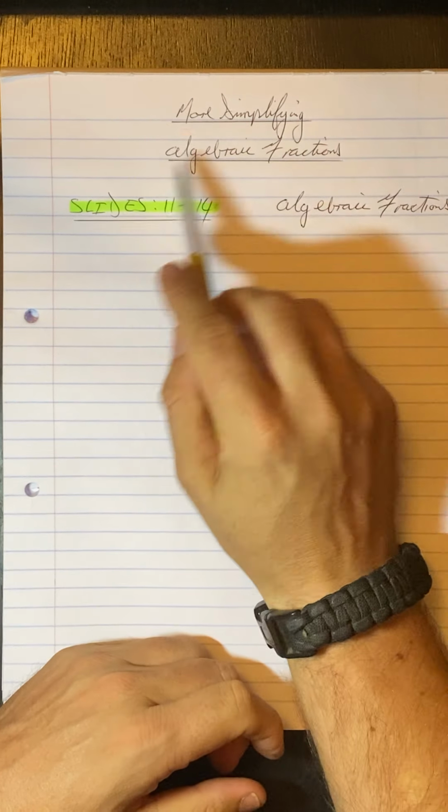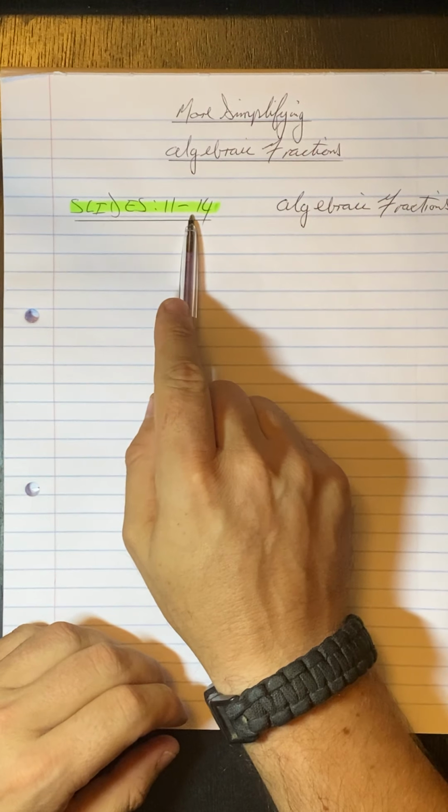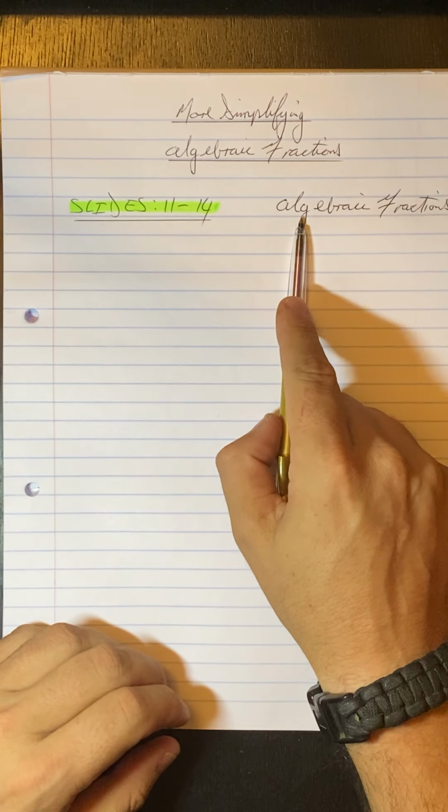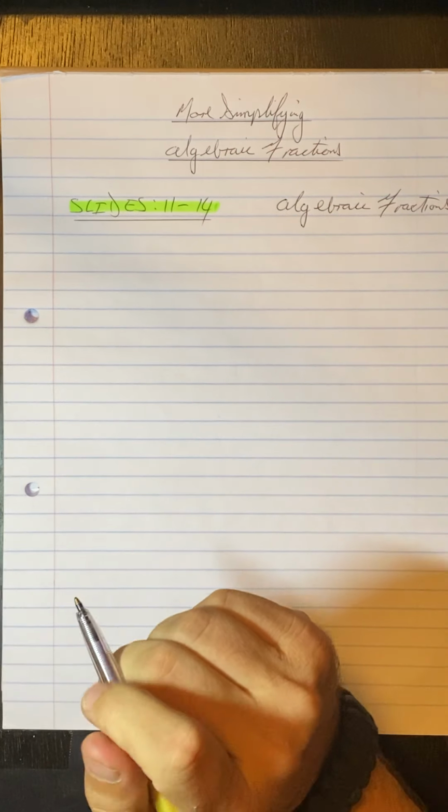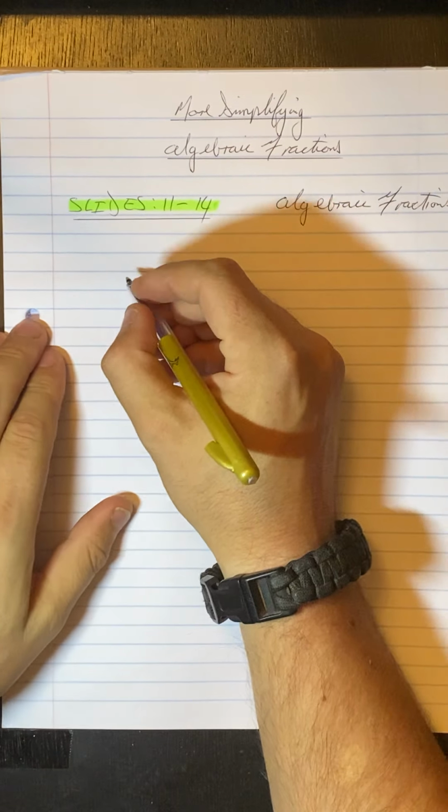Hello grade 9s. So we are now going on to more simplifying algebraic fractions, working from slides 11 to 14 from the PowerPoint algebraic fractions. So now what we're going to do is factorize, like with dots and common factor and that kind of thing. Okay.